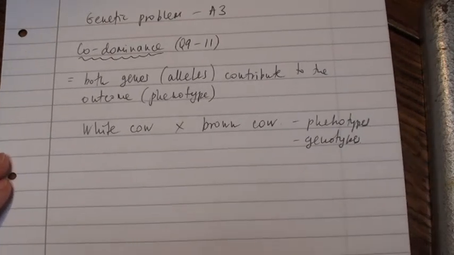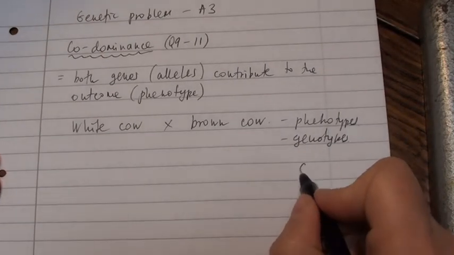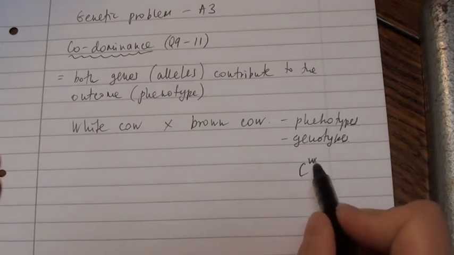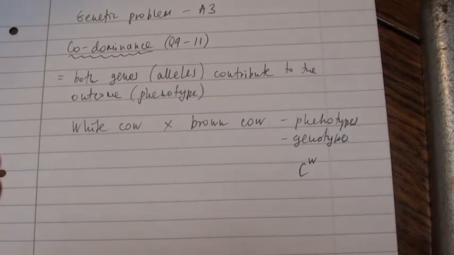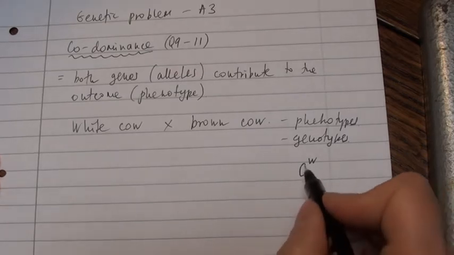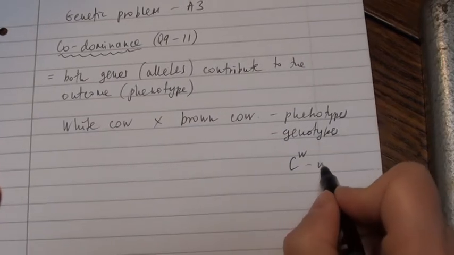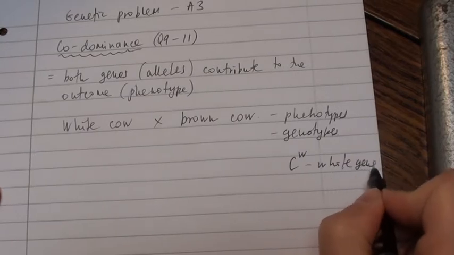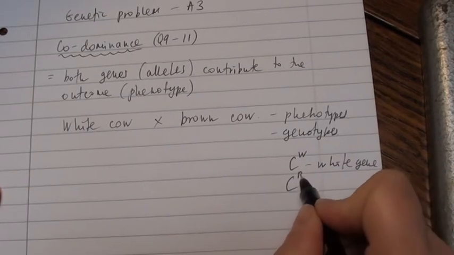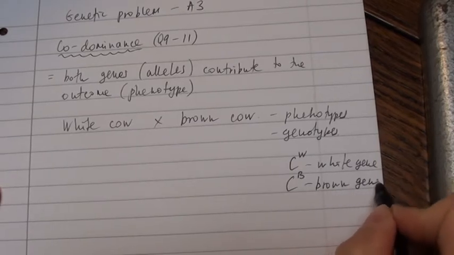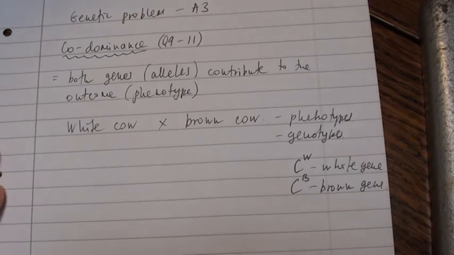So this is how you write genotypes in case of codominance. So my white gene, I'm going to write it as CW. And this is a single gene. So even though it seemingly has got two symbols, actually it's just one gene. It's just the way of representing this one gene. So capital C with a W written above in a superscript. This is going to be the white gene, and C with a B is going to be the brown color gene. Okay, so these are the letters I'm going to be using.